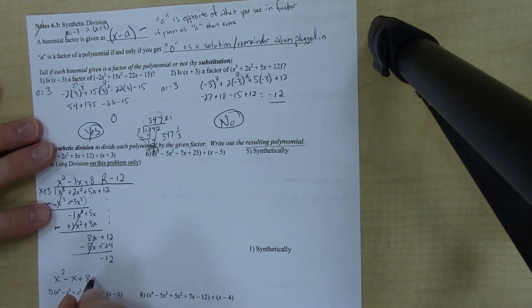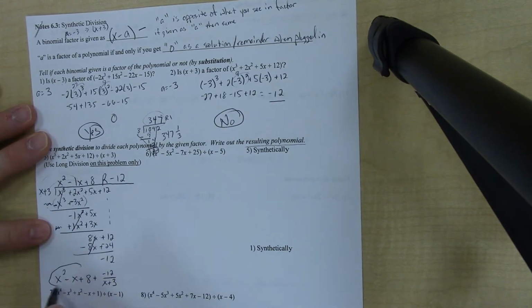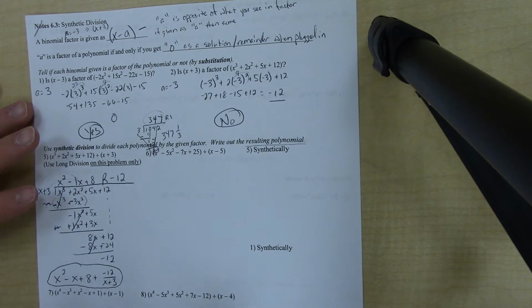So this is plus negative 12 over what I divided by, x plus 3. And that was given right in the problem anyway. That is my final answer in polynomial form. Okay? Crazy, I know. The rest of it's way easier, I promise.